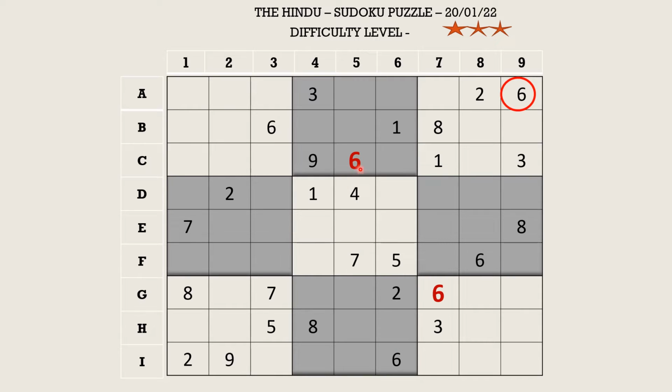There is a 6 in column 5 which blocks this cell. There is a 6 in column 6 which blocks these two cells. There is a 6 in F row which blocks this cell. So E4 takes 6. And this 6 blocks these two cells.